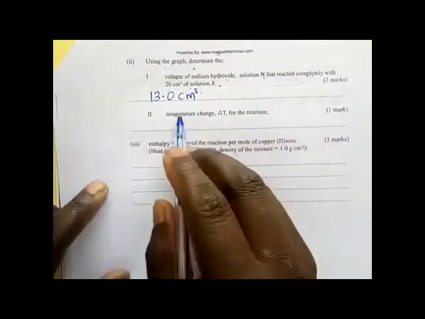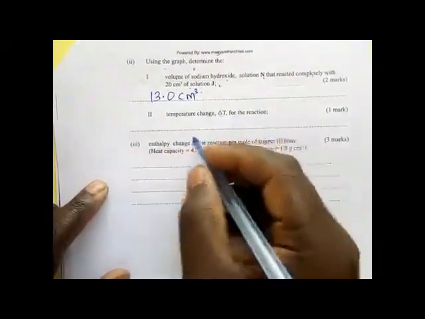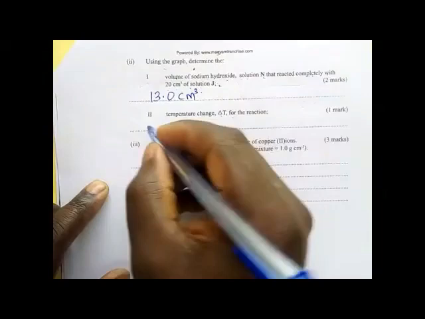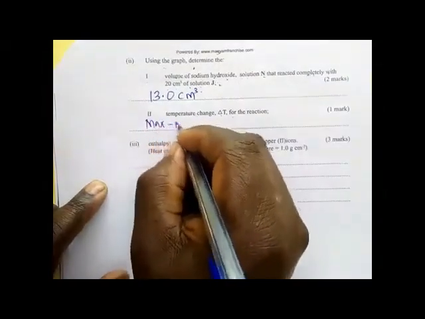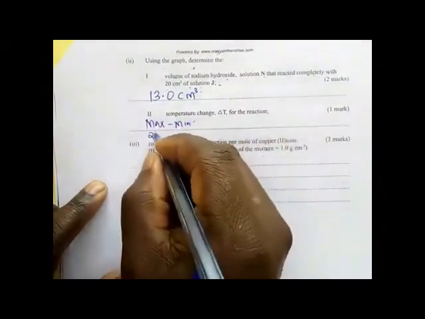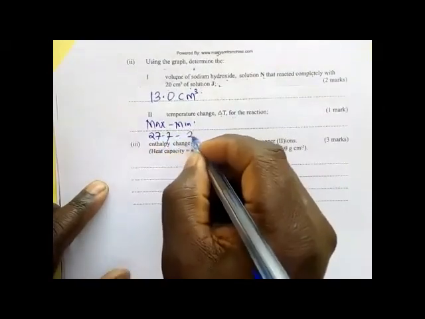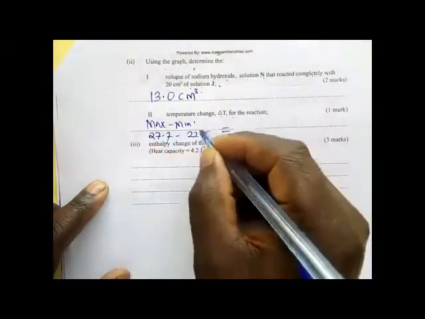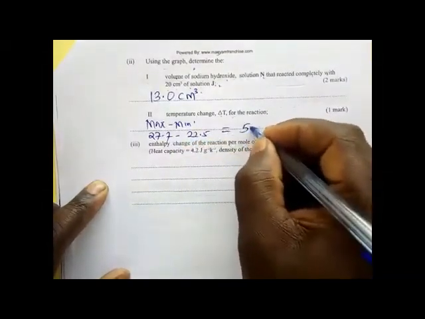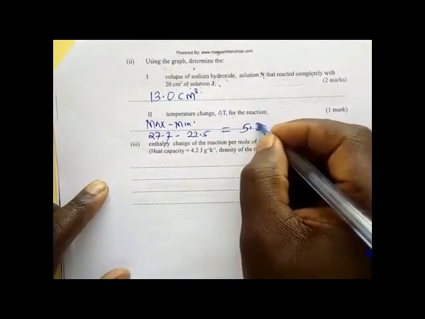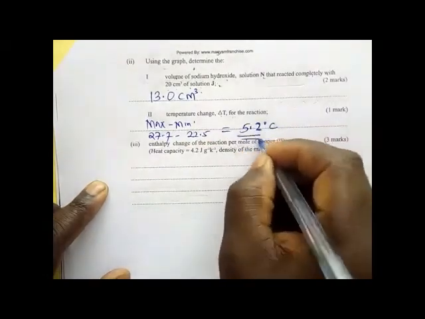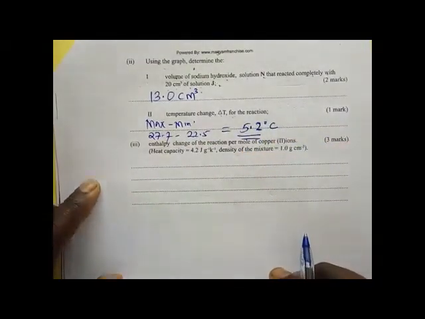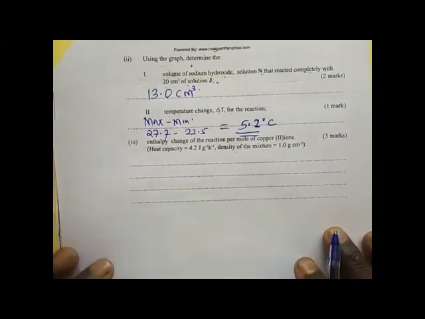We have done temperature change. So for temperature, we must have maximum minus minimum. Our maximum was 27.7 and our minimum was 22.5. So you do that. Mathematics, you find it is 5.2 degrees Celsius. 5.2 degrees Celsius, that is our temperature change.